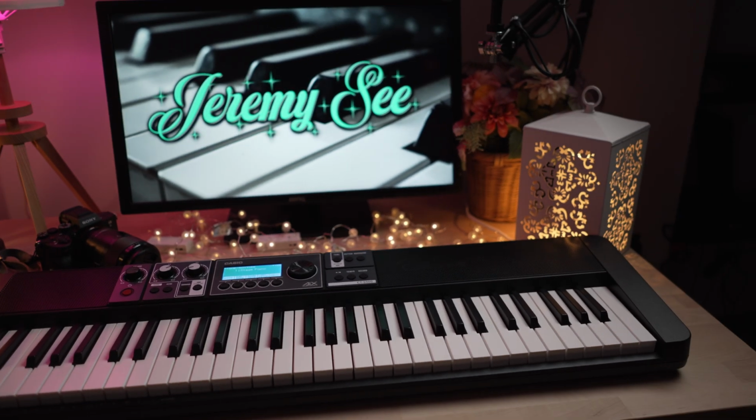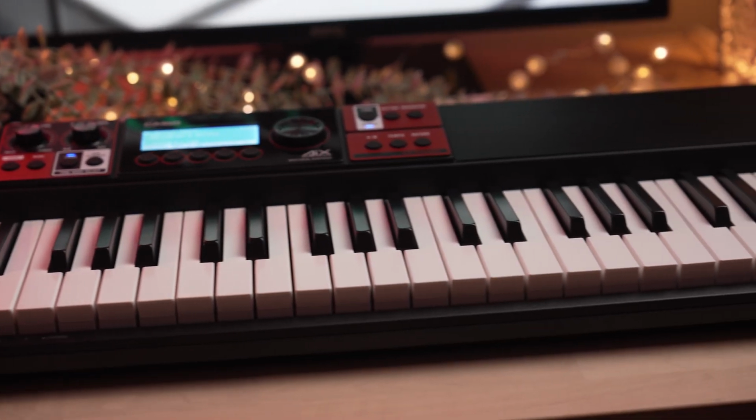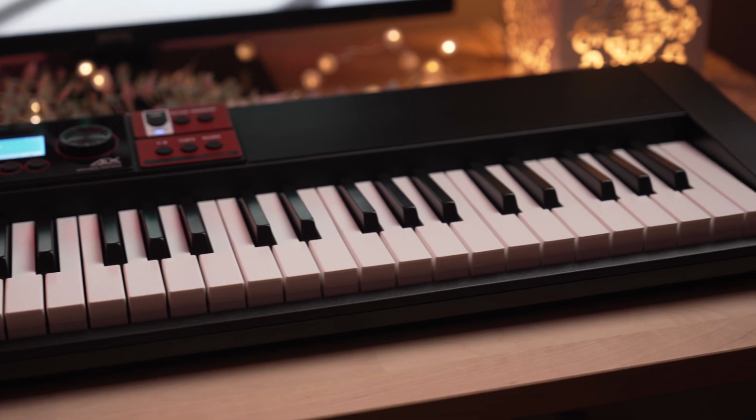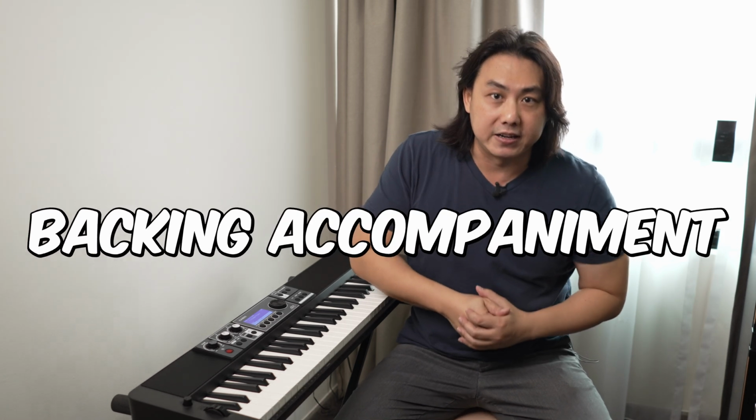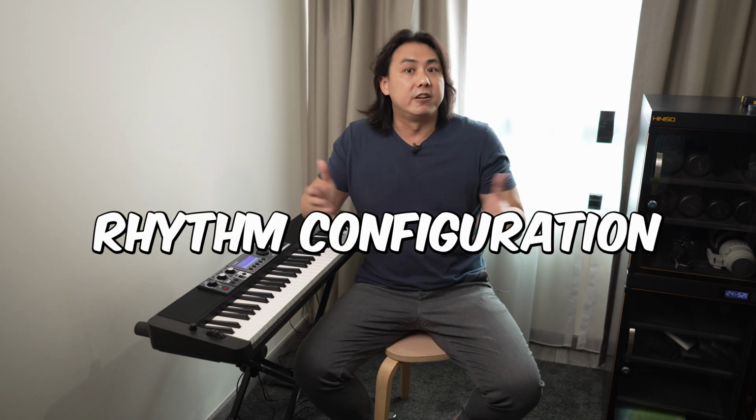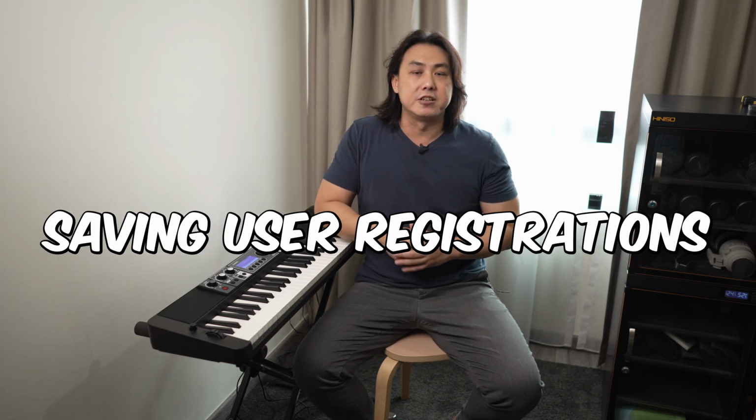The Casio CT-S500 and CT-S1000V are more than just piano keyboards. They are arrangers with rhythm accompaniment functionality, allowing you to effortlessly play your favorite tunes with hundreds of sounds and backing accompaniments. In this video, I will teach you the essential basic operations that every new owner needs to know, such as setting up tones, configuring rhythms, adjusting your volume mix, and saving your user registration settings.